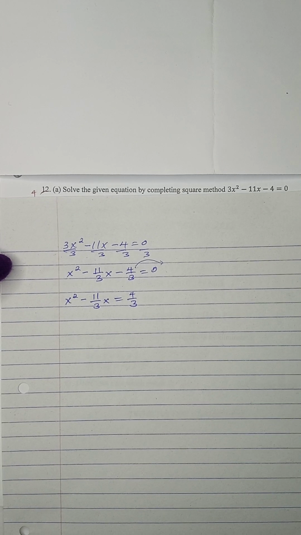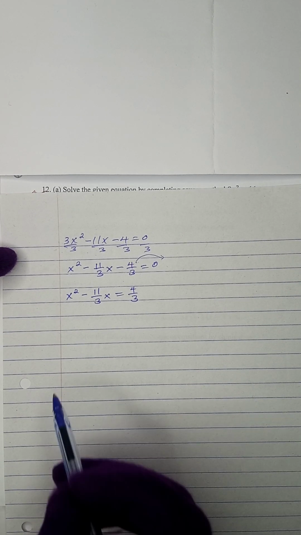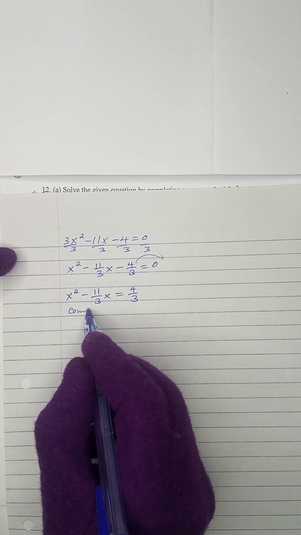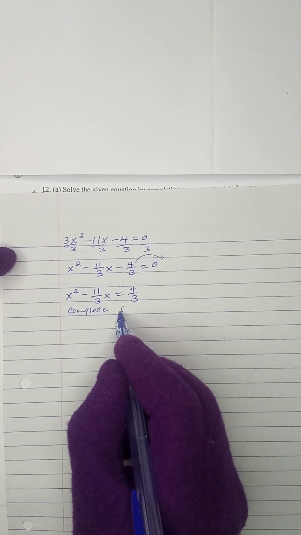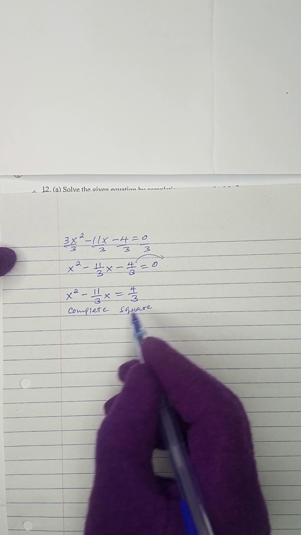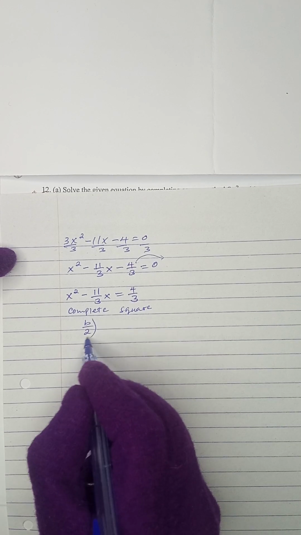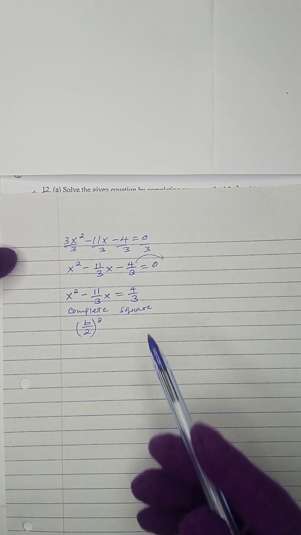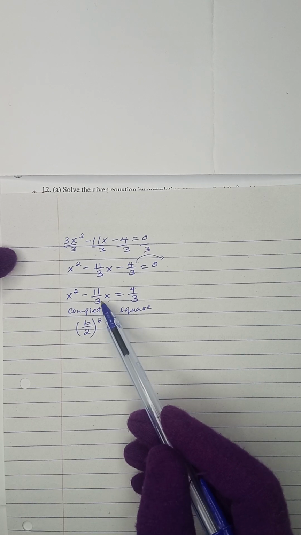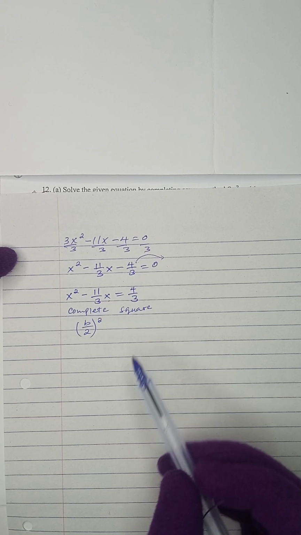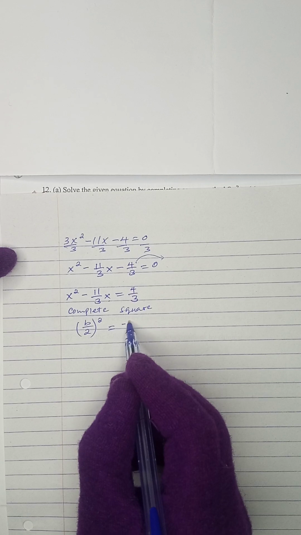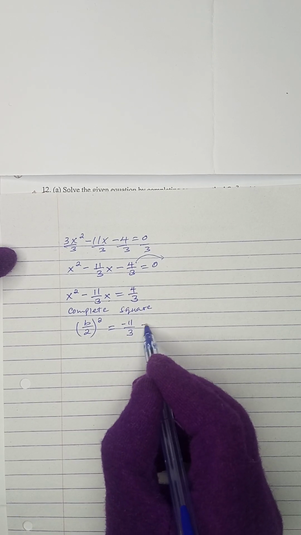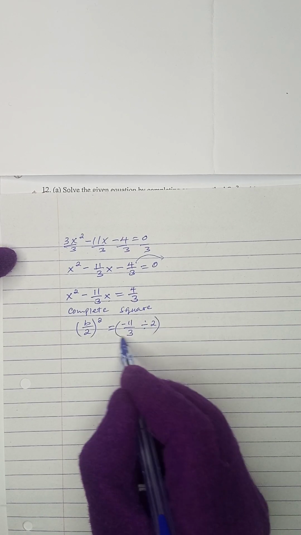Then the next thing is we will complete the square. To complete the square, we take b all over 2 squared. But remember, b is the coefficient of x, which is negative 11 all over 3. So we'll take negative 11 all over 3, then we divide by 2, then square.